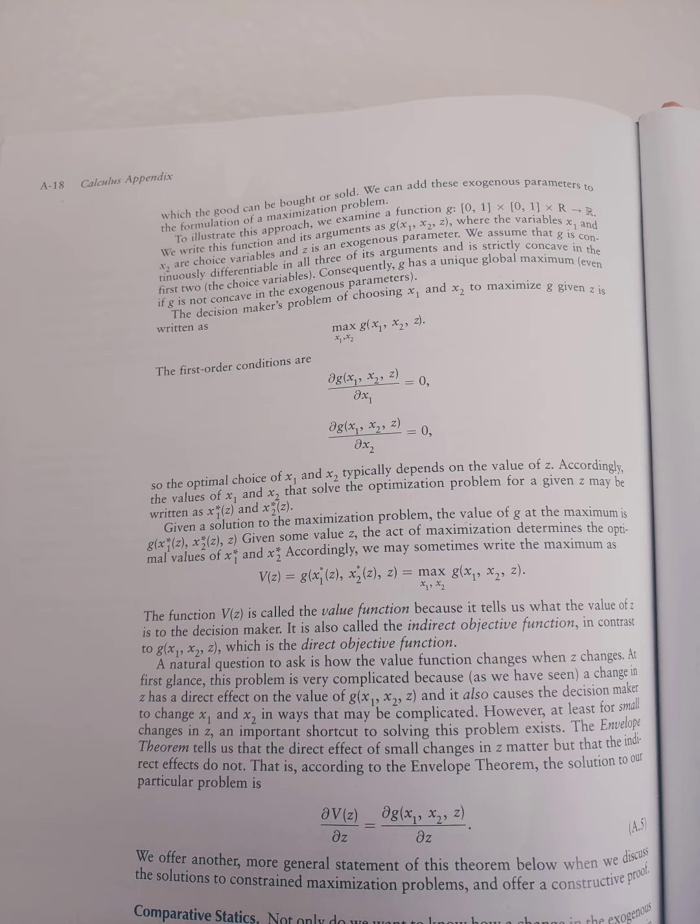Accordingly, we may sometimes write the maximum as capital V(z) equals g(x₁*(z), x₂*(z), z) equals the max over x₁ and x₂ of g(x₁, x₂, z).